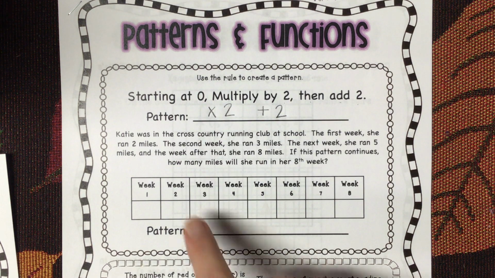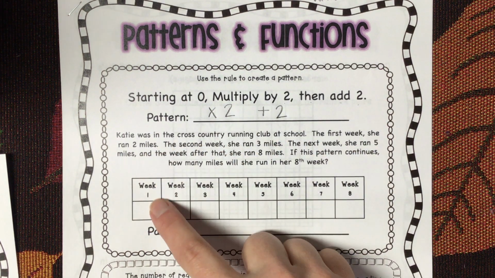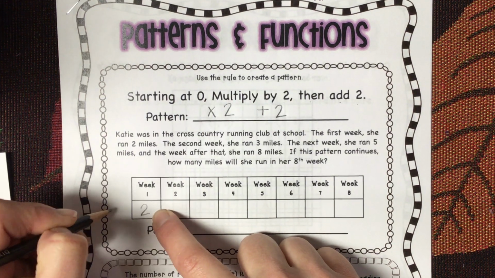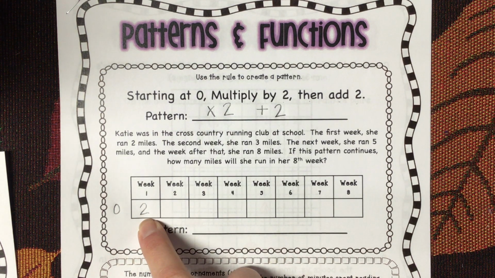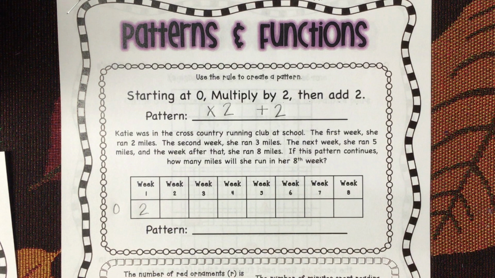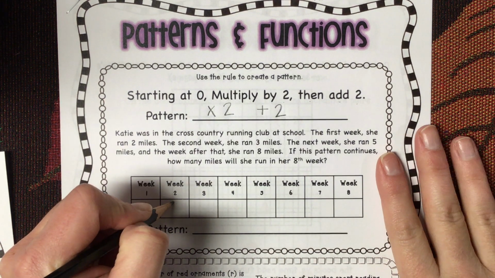So, the first week, she ran 2 miles. See, they said we start at 0. What's 0 times 2? Plus 2 is? Whoa, rewind. 0 times 2 is 0. Plus 2 is 2. That's why we wrote 2 first. Now you take this number times 2. So what's 2 times 2? 4. Plus 2, 6. Oh boy. You're making me nervous, guys.